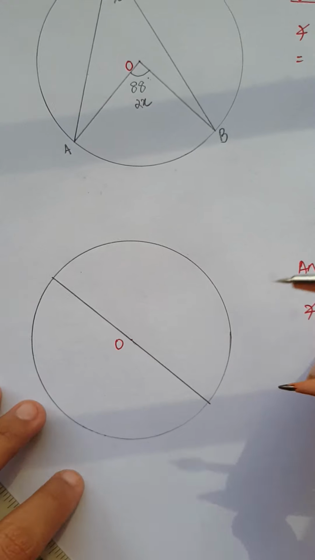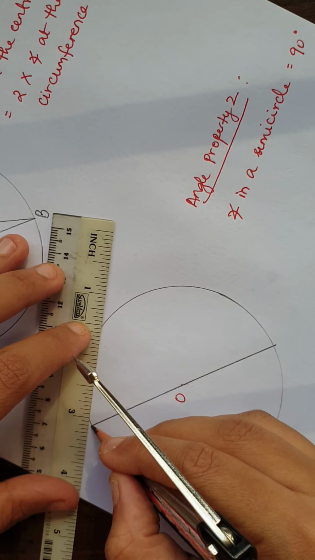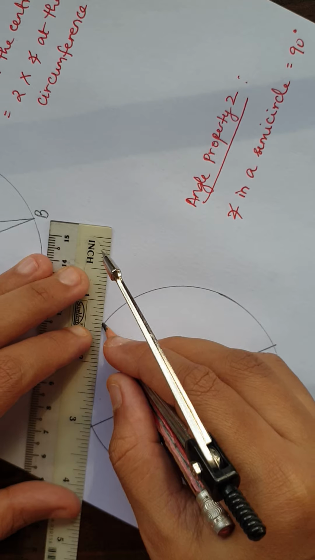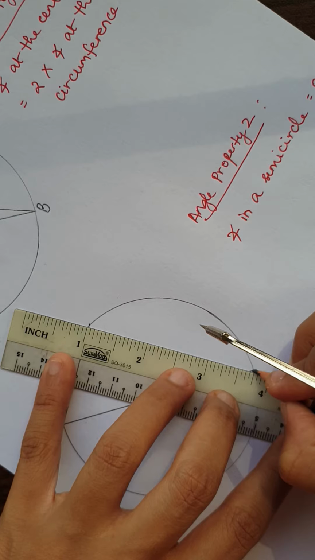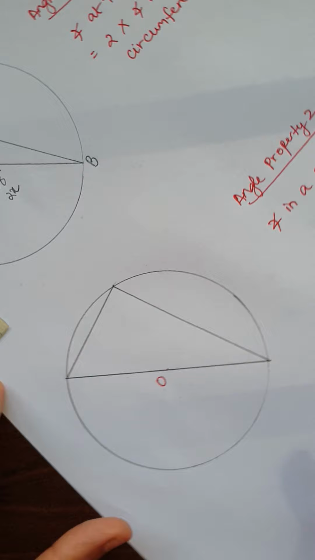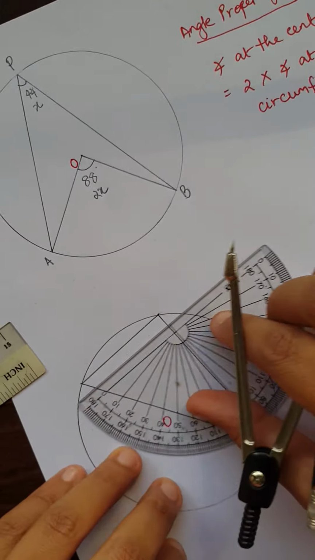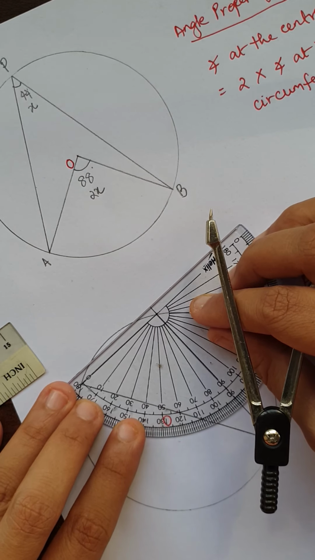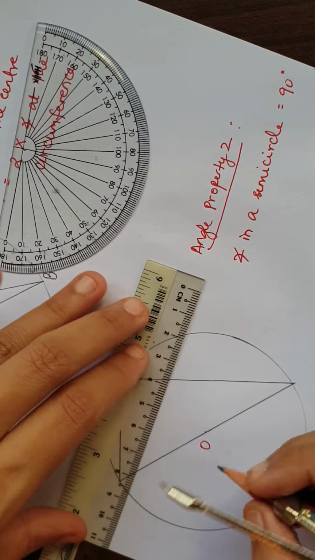It's fine. So I've drawn a line passing through the center, and I'm going to draw any triangle here. Let me choose a point here and then draw the triangle from the diameter. Okay, so let's measure this angle here. If I measure this angle, I should be able to see that this angle is exactly 90 degrees. Yep. Can you see? It's exactly 90 degrees.